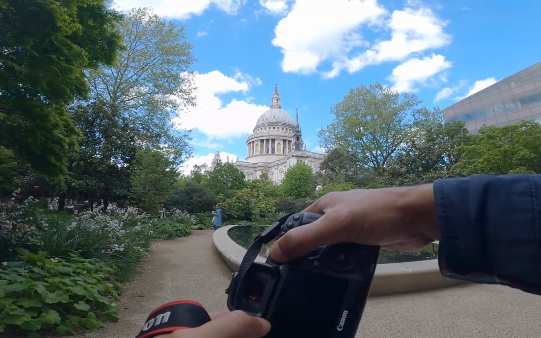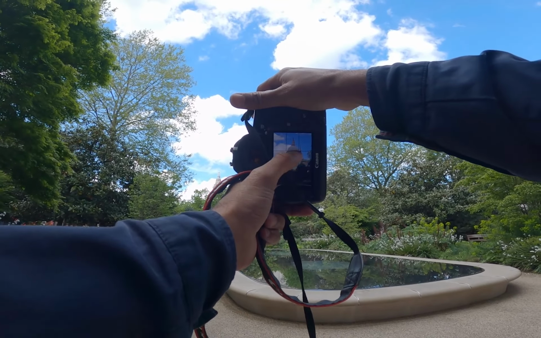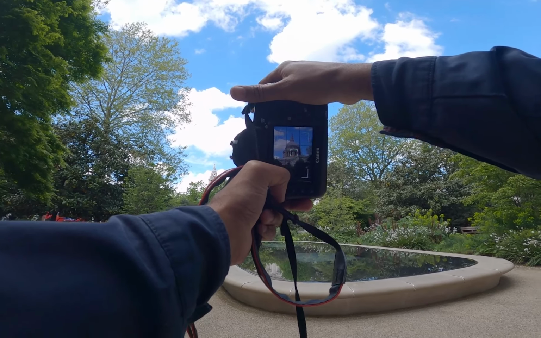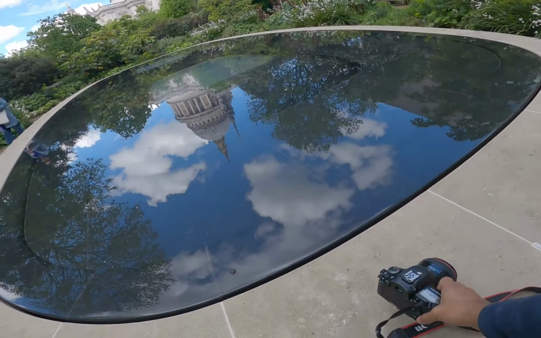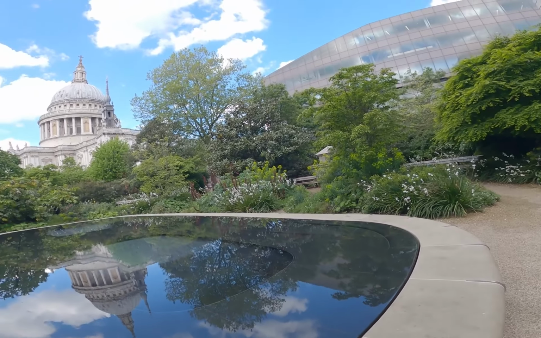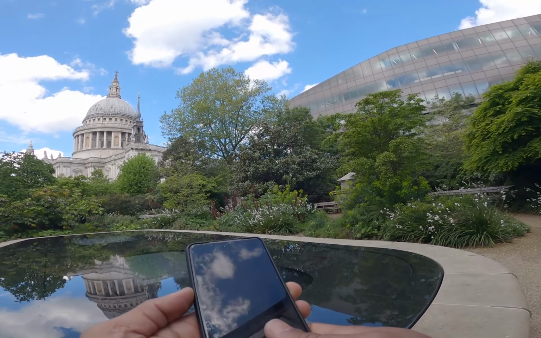So whilst we're here in this magical garden, I'm just going to take a quick picture, even though the lighting is flat from this angle. And as I haven't got a wide, I'm going to put my camera down to the side there, and I'm going to pull out the mobile phone.